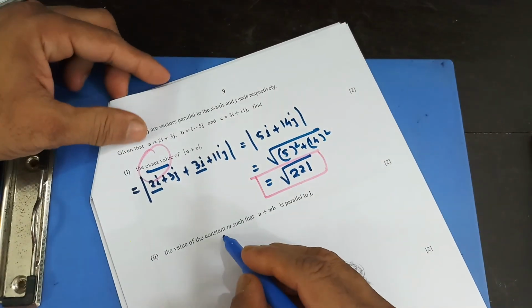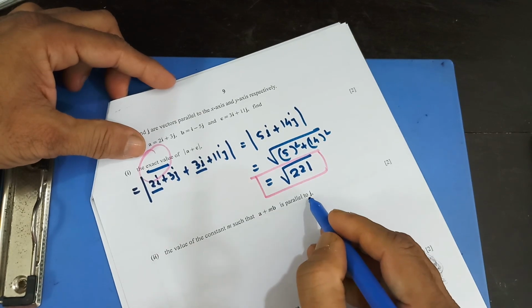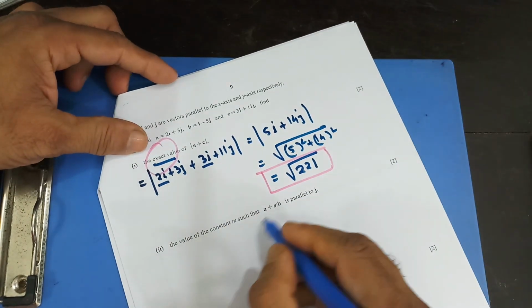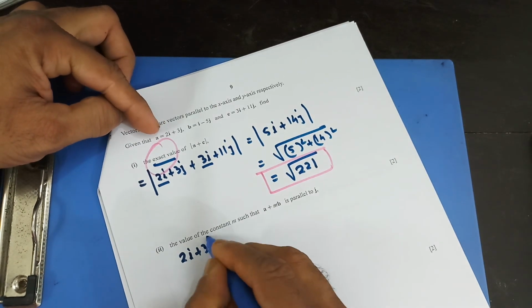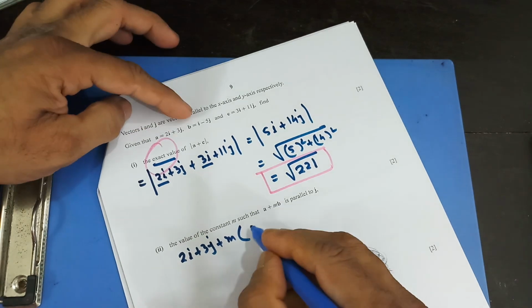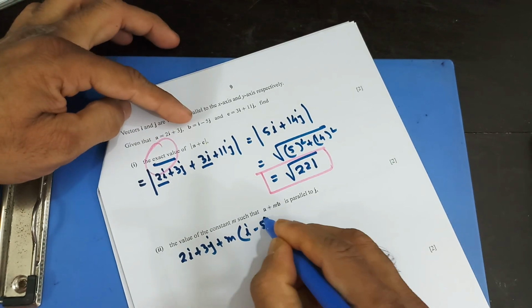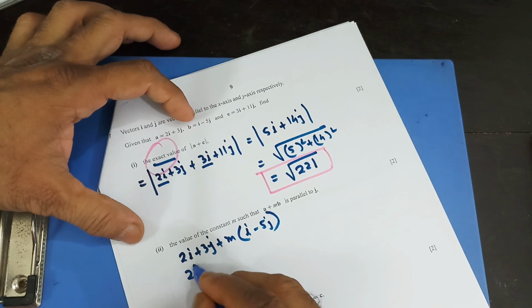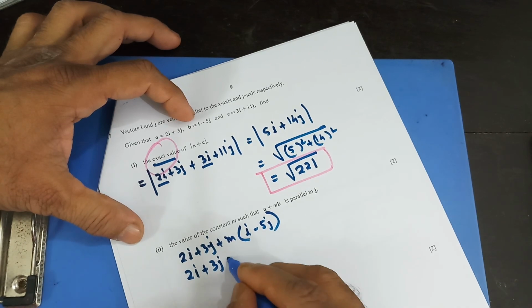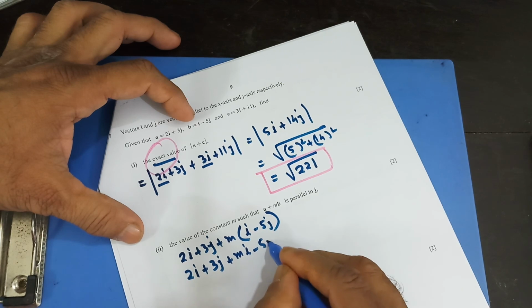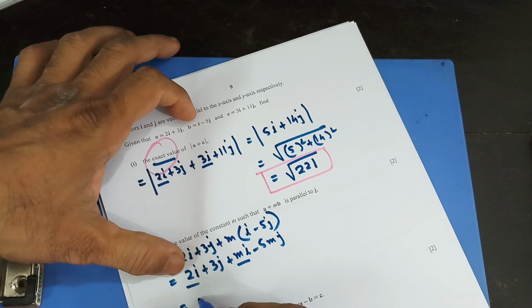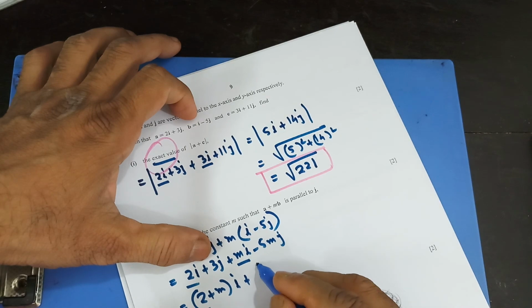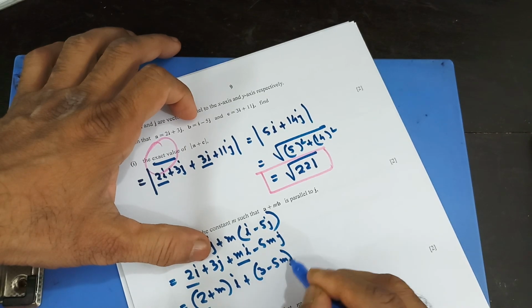Now the value of constant m such that a plus mb is parallel to j. We're going to come to that later on, but let's do this one. A is 2i plus 3j plus m times b, which is i minus 5j. So 2i plus 3j, taking the bracket off, plus mi minus 5mj. So this can be written as like terms. I can take i common: (2 plus m)i plus (3 minus 5m)j.